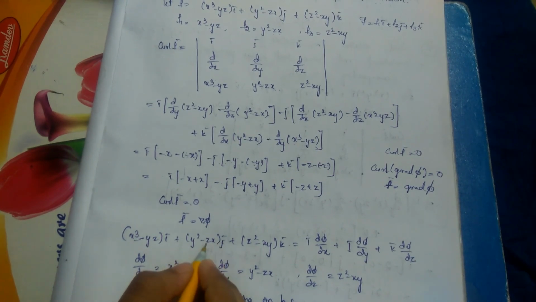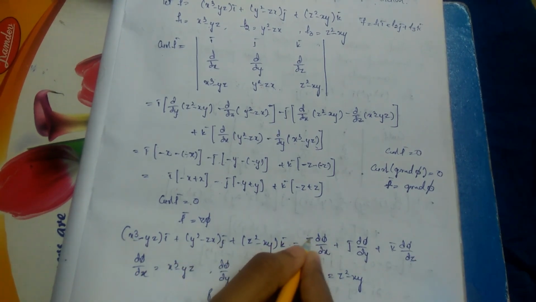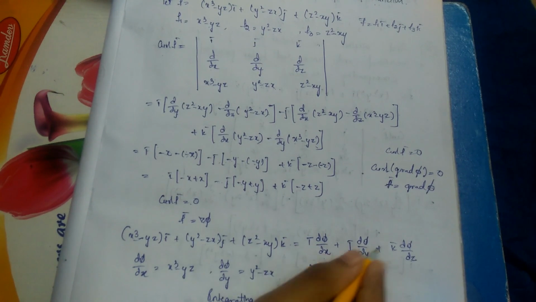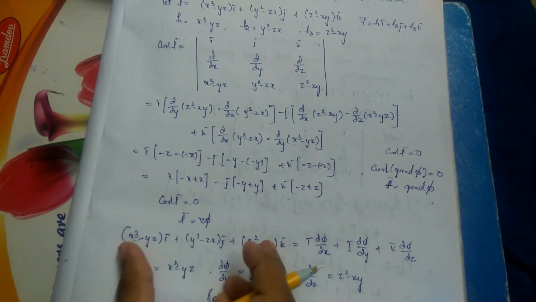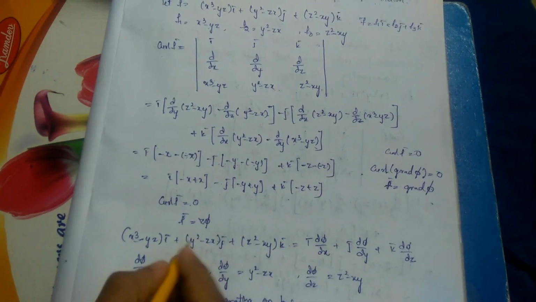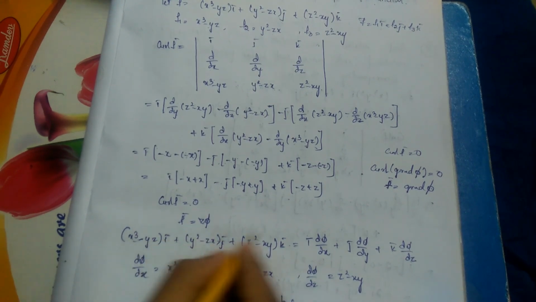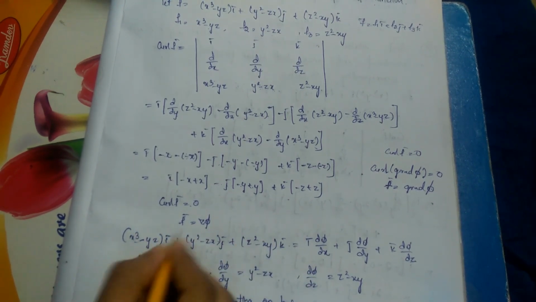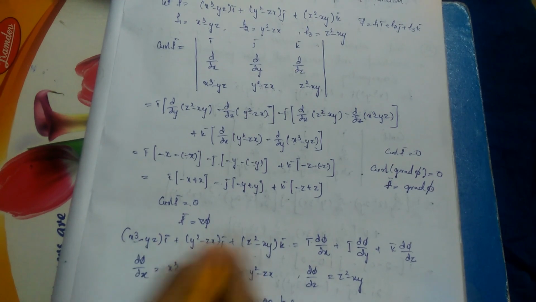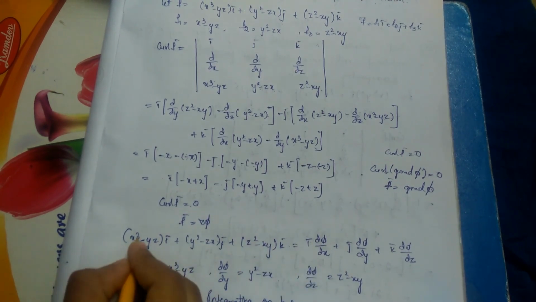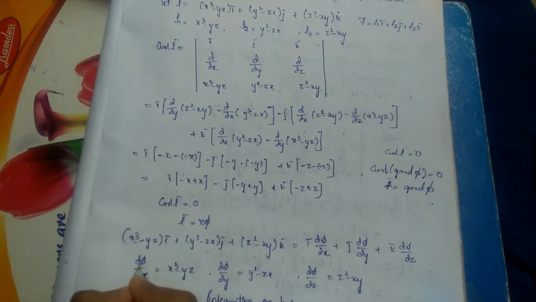Now we have to check the coefficients of i bar, j bar and k bar. Because these two equations are equal, their coefficients are also equal. So from these two we can say that the i bar coefficients are equal, that is, ∂φ/∂x is equal to x³ minus yz. So we get ∂φ/∂x equals x³ minus yz.